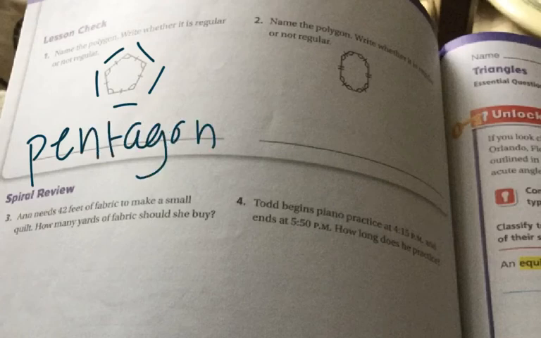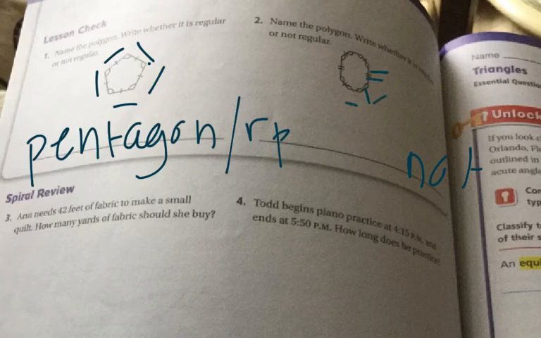And I can tell that it is regular because it's a regular polygon because all of the angles are the same, all of the sides are the same. Number 2, I can quickly tell it's not regular because see how these have 1 line and those have 2. It has 1, 2, 3, 4, 5, 6, 7, 8 sides, so that is an octagon.